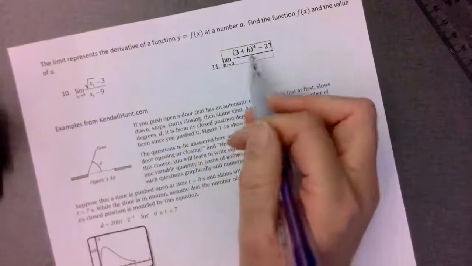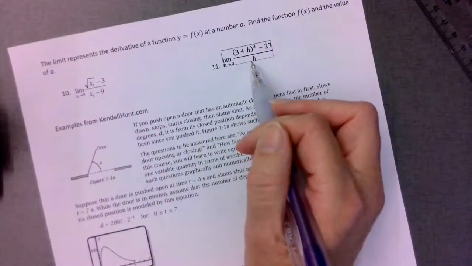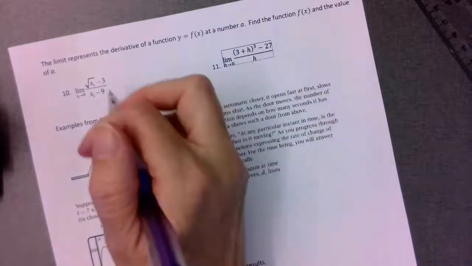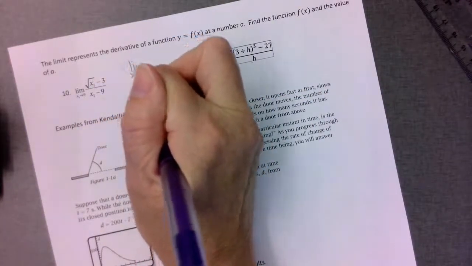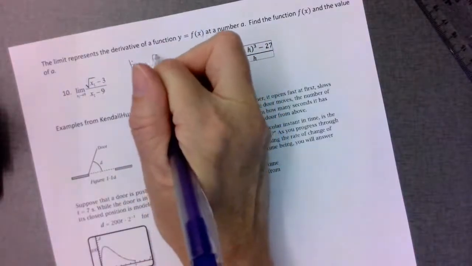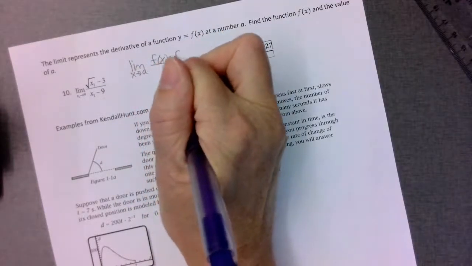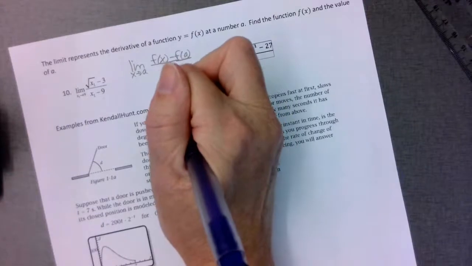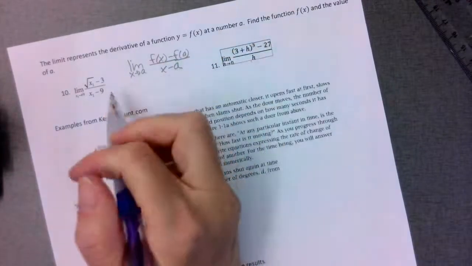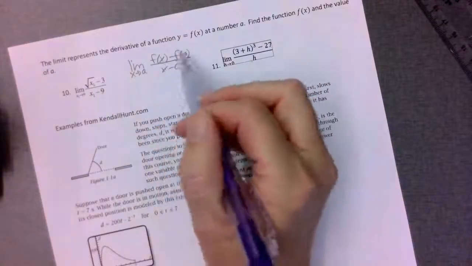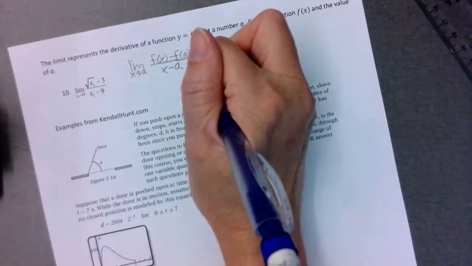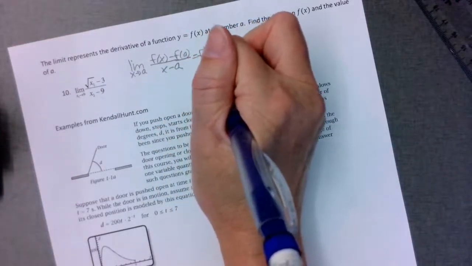This next page is about recognizing the definition of the derivative. My first one matches our format, f of x minus f at a over x minus a. So I'm recognizing the format here matches this format, which gives me the derivative at a.